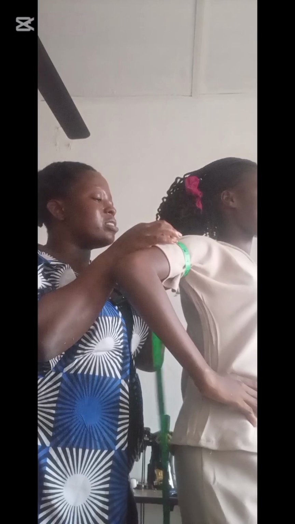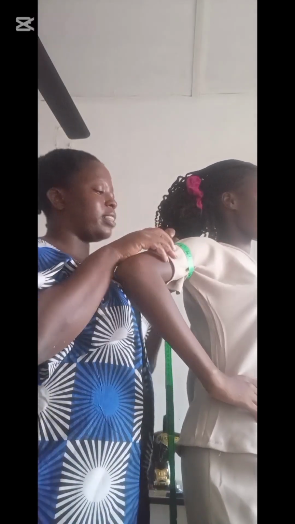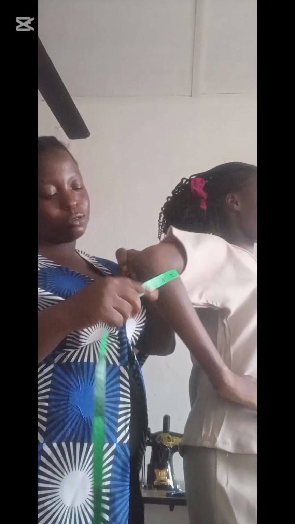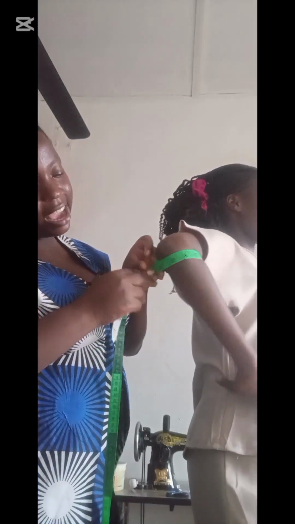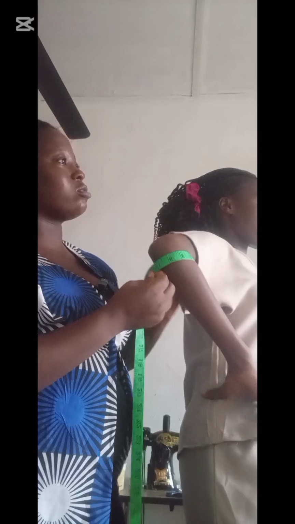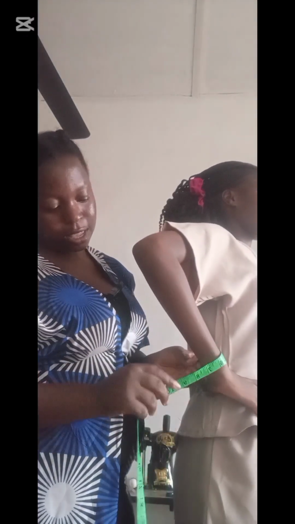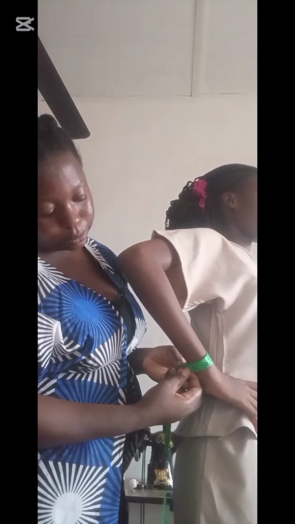So anywhere you see not too tight, not too loose, it is because you are still going to add a little bit of ease when drafting the pattern. Make sure it's not too tight and not too loose. Then the next thing to do is the elbow measurement. You will take it not too tight and not too loose. Then for the wrist, you will take the measurement too, not too tight and not too loose.